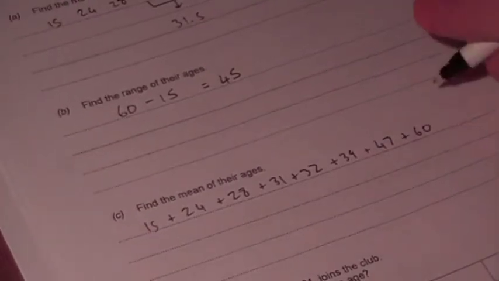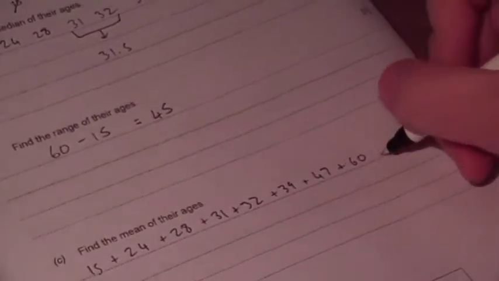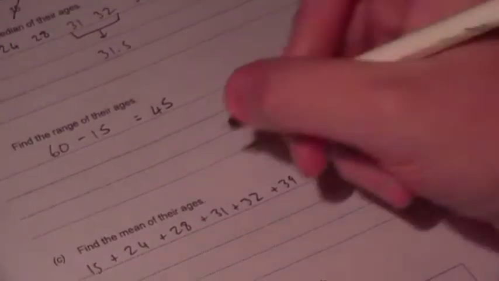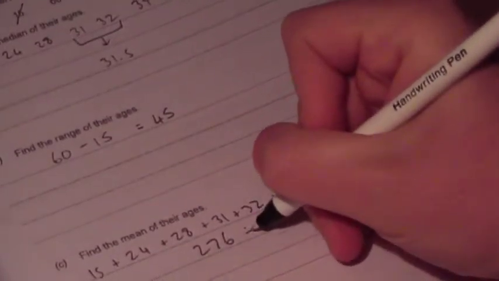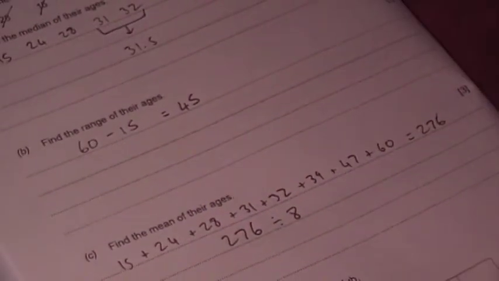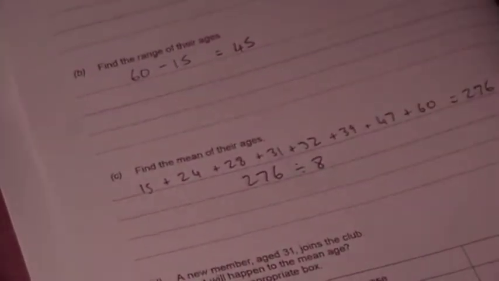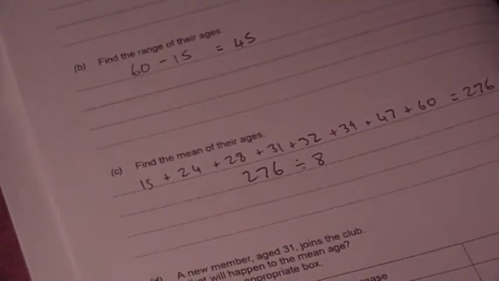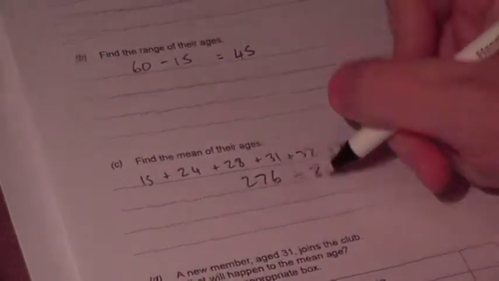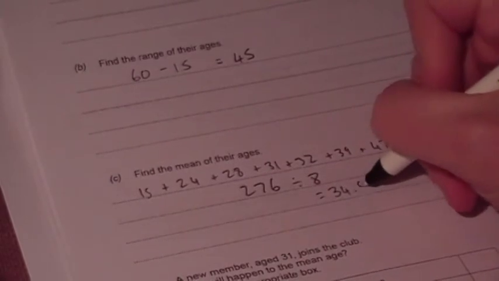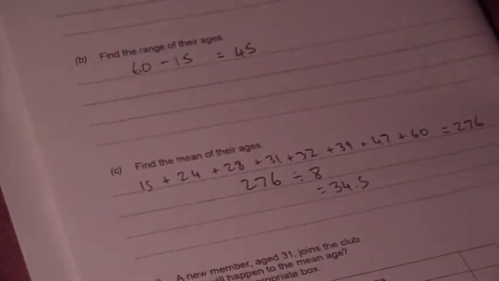I make the total 276, so they all add up to 276, and that 276 needs then to be divided by 8 to give me my mean average age, which comes to 34.5. So 34.5 years old is the mean average.